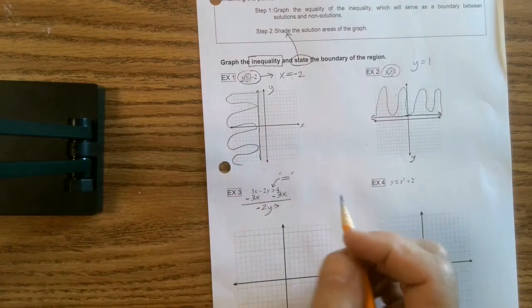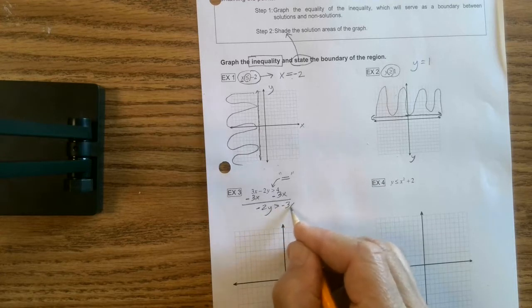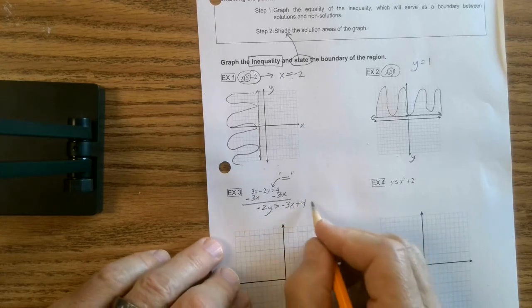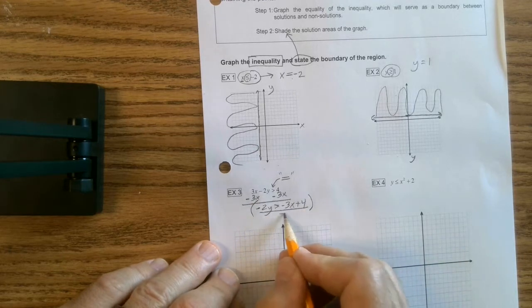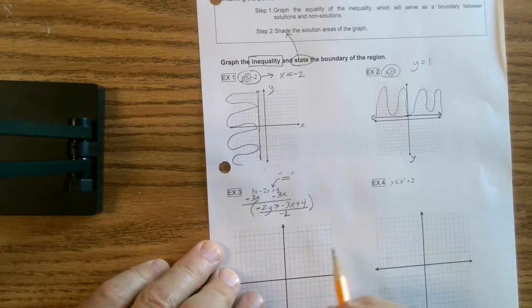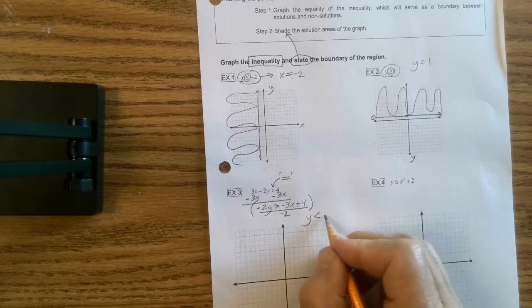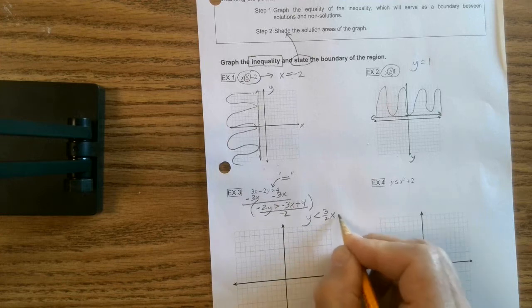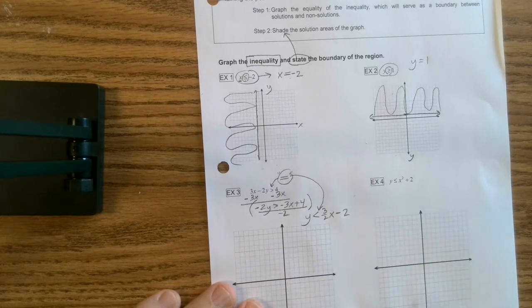Can you see where I'm going with this? And then -3x plus 4. Now I need to multiply everything by, I could divide everything by -2. Why don't we just do that? But if I divide or multiply by a negative, what happens to the inequality? It flips. So that would be 3/2 x minus 2. Now you can think of this as equals.